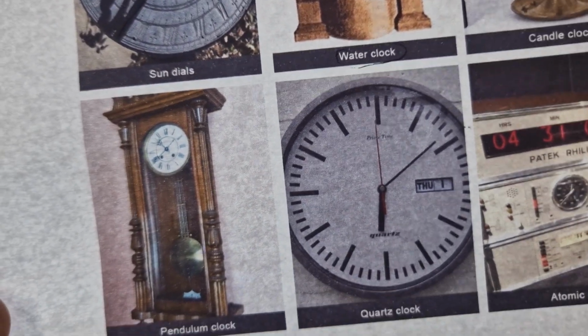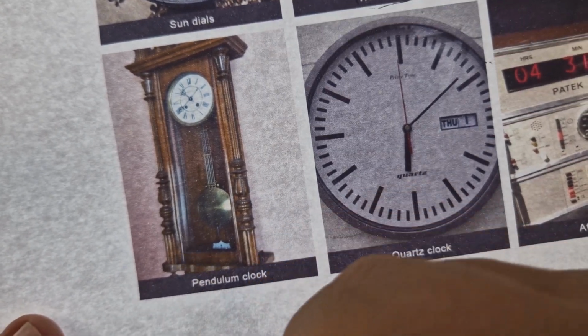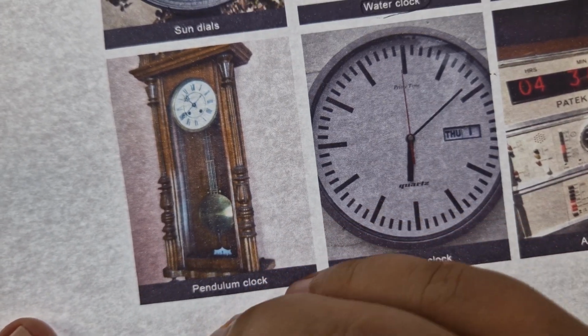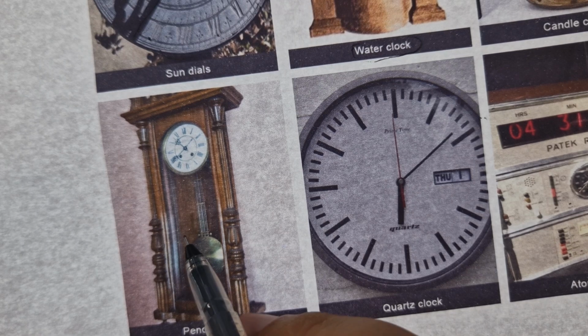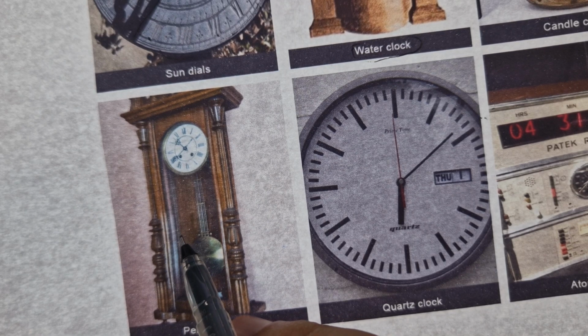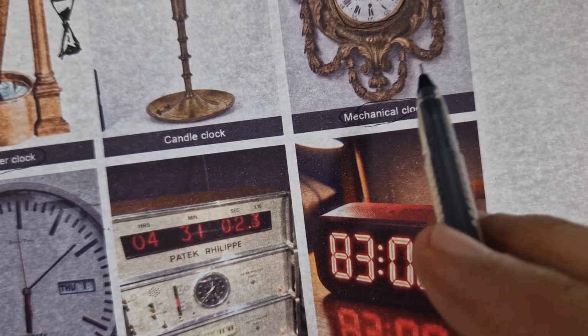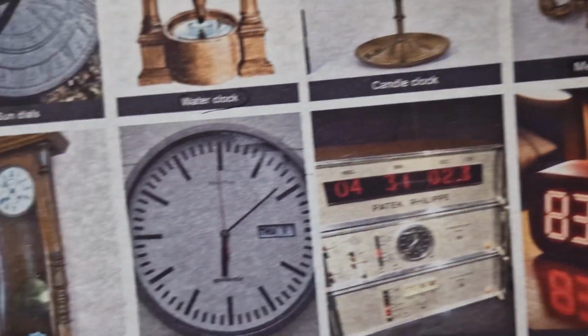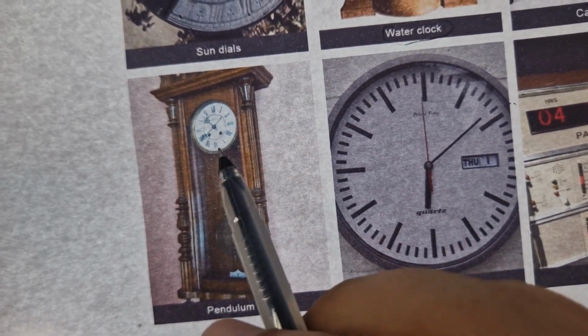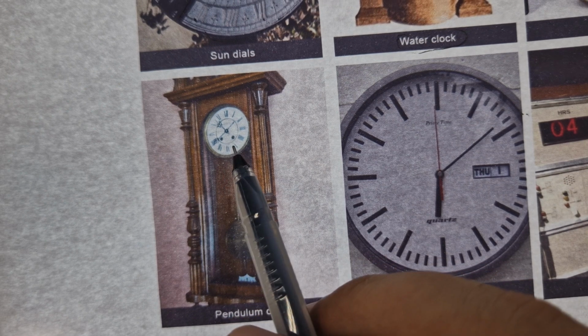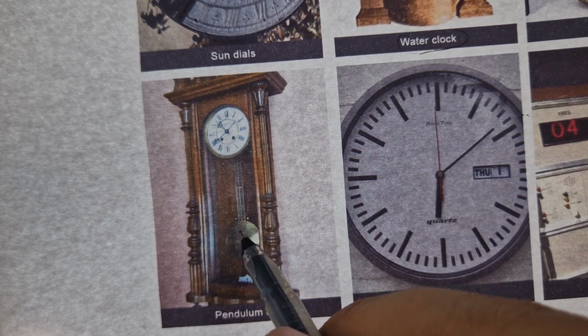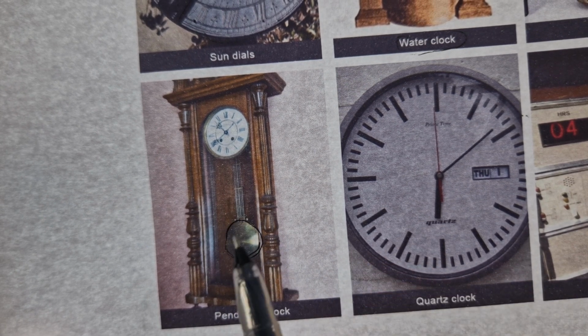Next are the pendulum clocks. Somehow the pendulum clocks are closely related to the mechanical clocks. They use the same principle of gears and wheels, but the only difference is the main gravity pendulum.